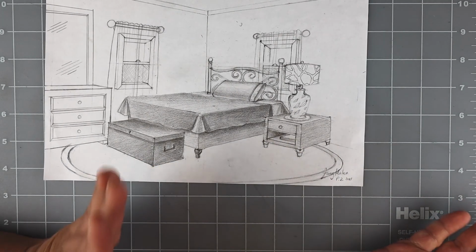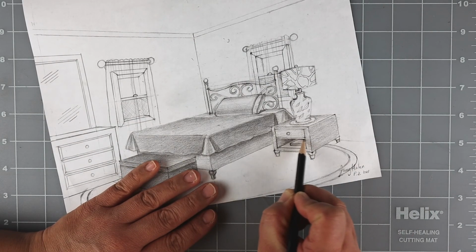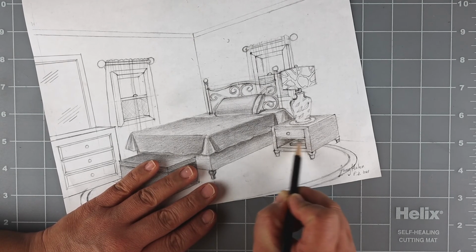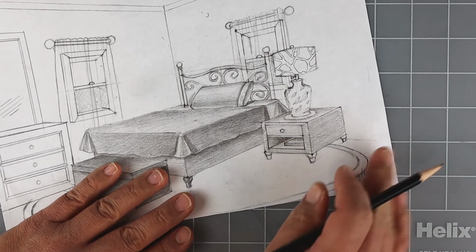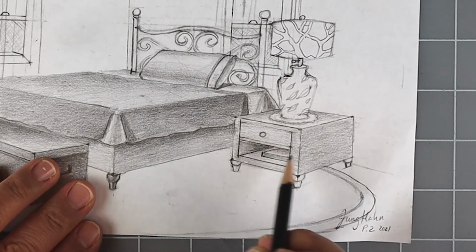Now this book or magazine or what have you in here, let's make that a little bit darker at the back and then lighten up as you come forward out of the dark cubby hole here. There we go. So now we added a little bit of shading to this pile of magazines or this book.